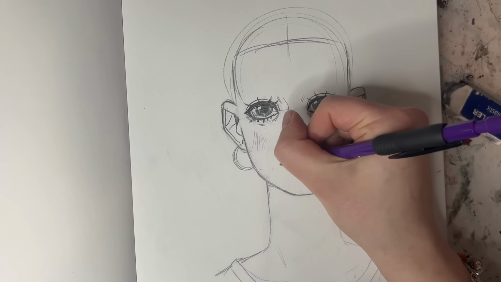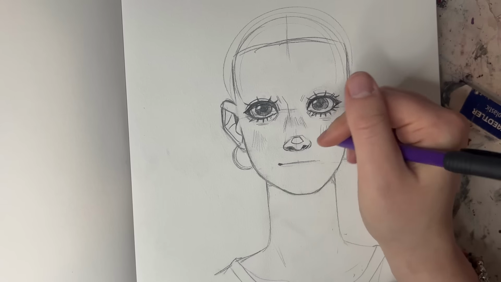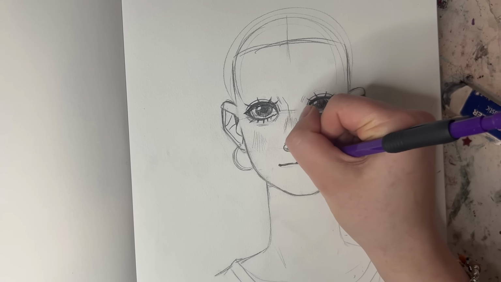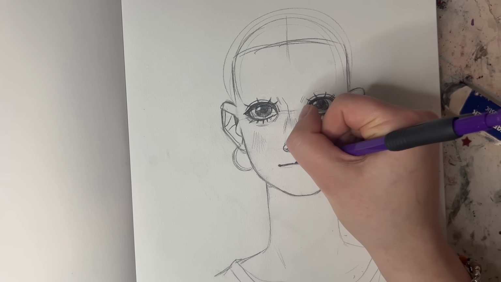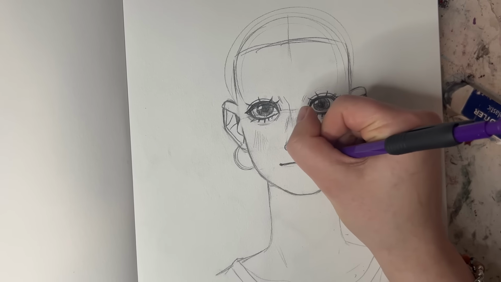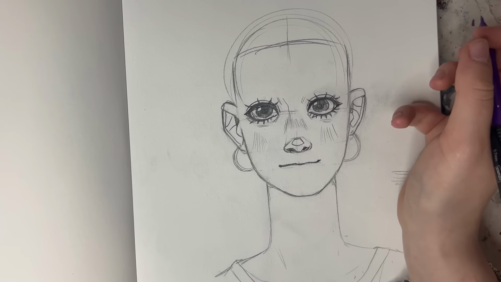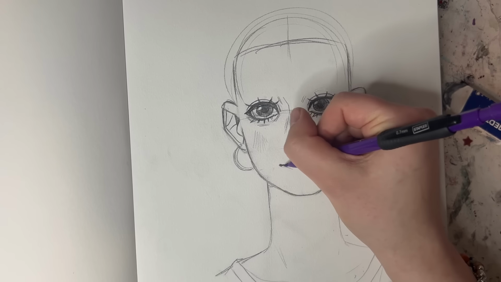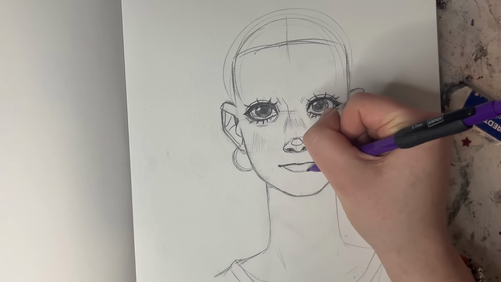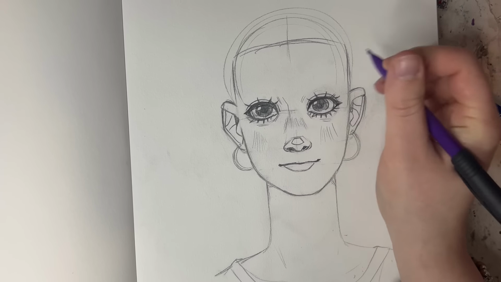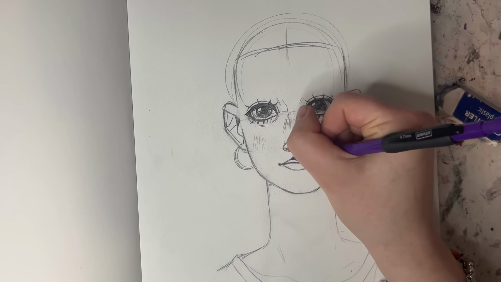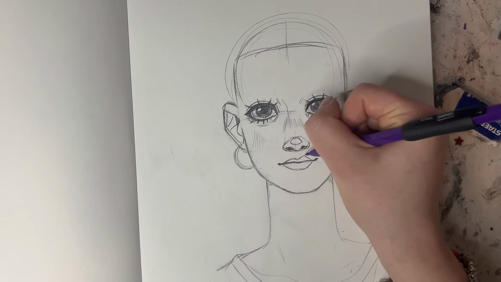So now let's do the lips. Little smile. Okay, and then we're gonna do the shape of the lips. Start with the bottom one and then you do the top. Look, it's so cute.